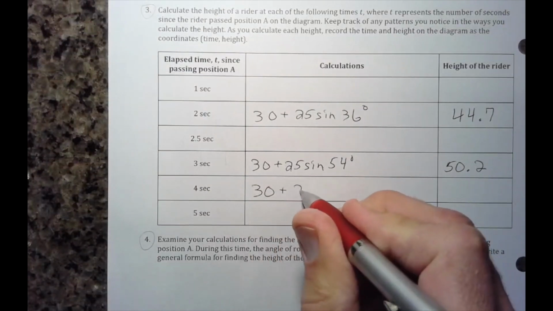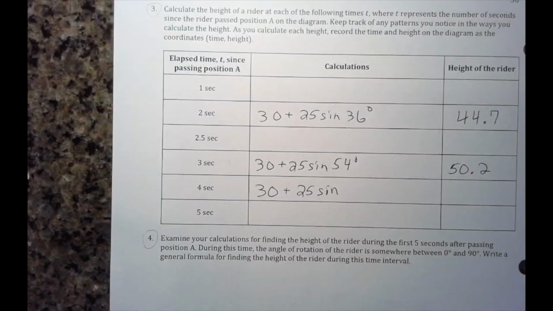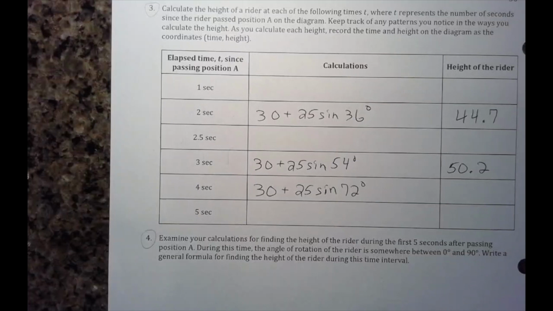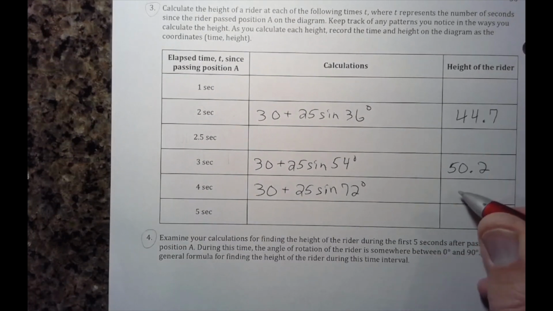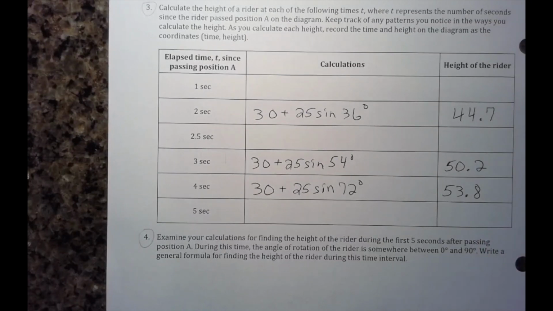So we take 30 and it's going to be 25 times the sine, but that angle of rotation is changing again. If it's 18 degrees per second times 4, 18 times 4 is 72, so it's going to be this calculation. And if you calculate 25 times the sine of 72, that's around 23.8. So 23.8 plus 30 is going to be 53.8. And that's going to be how high the rider is.